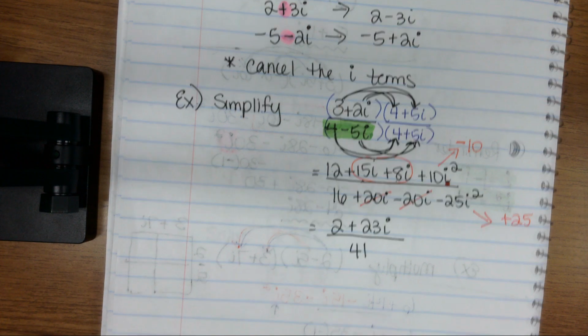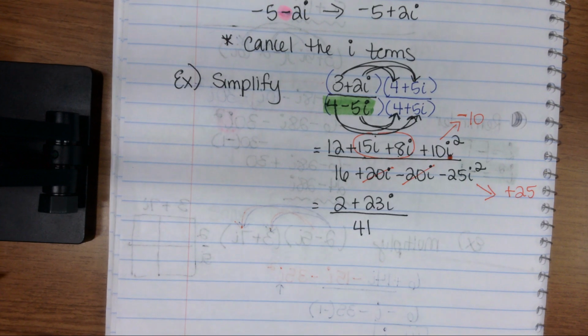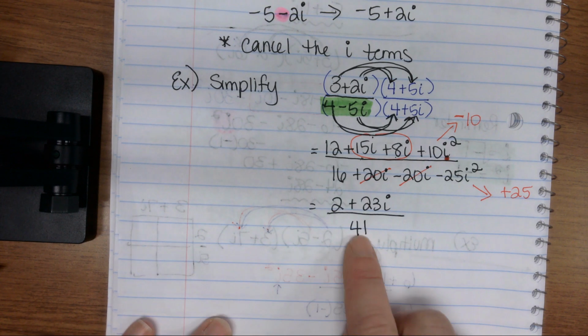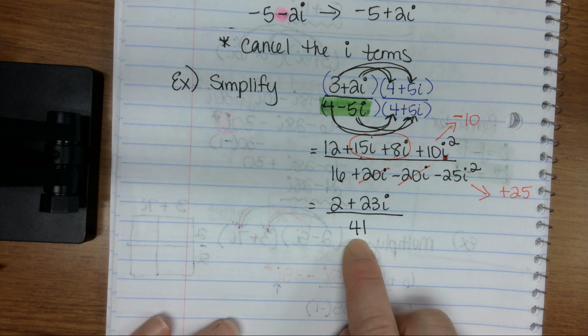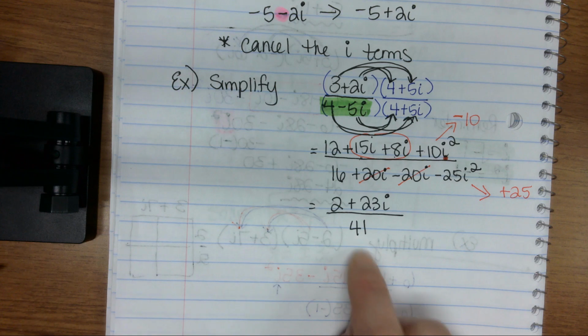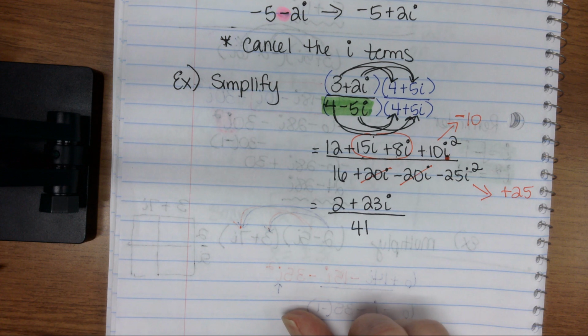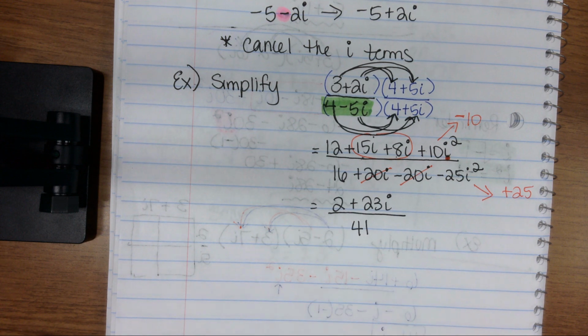All right, ask me a question. Do you see how in the original problem I had an i in the bottom and I removed it? That's what simplifying complex numbers for division means. All right, I'm going to have you guys try it.